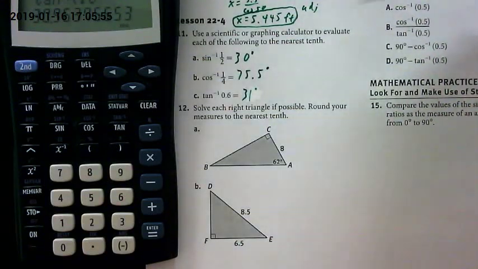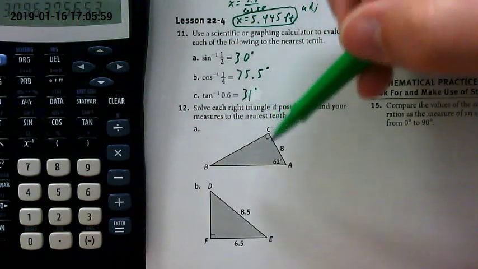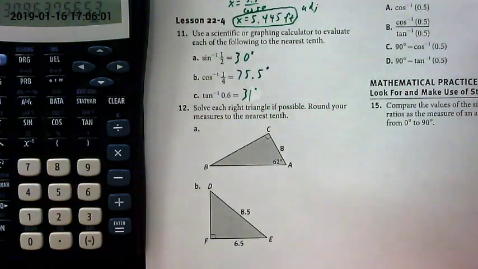So now, number 12, it says solve each right triangle if possible. Round your measures to the nearest tenth. So 12 is one that's going to take a little bit longer because you're finding all the missing pieces. Good news is you don't have to find the area and the perimeter. Now, they do want all the parts, so they do want all the angles and all the sides.